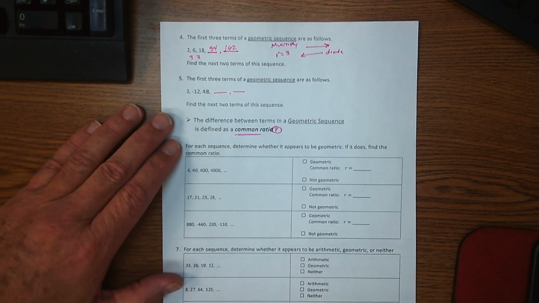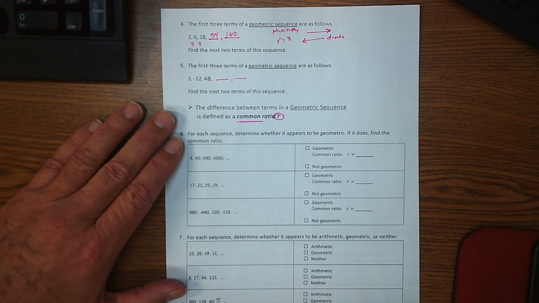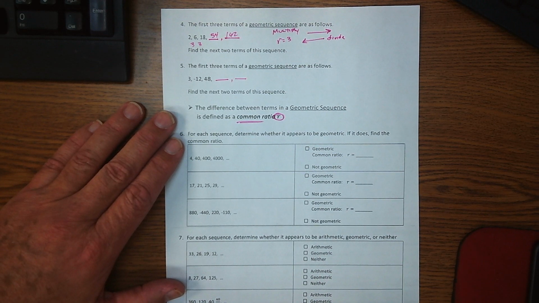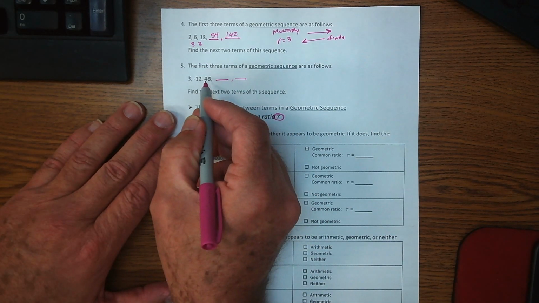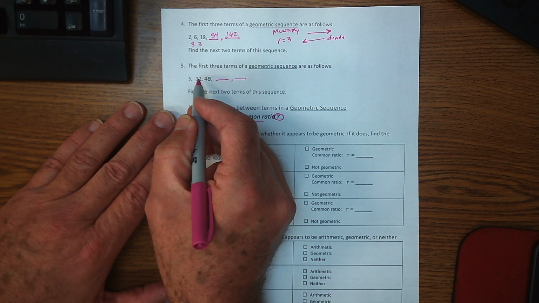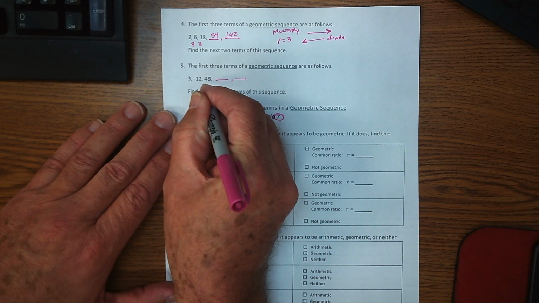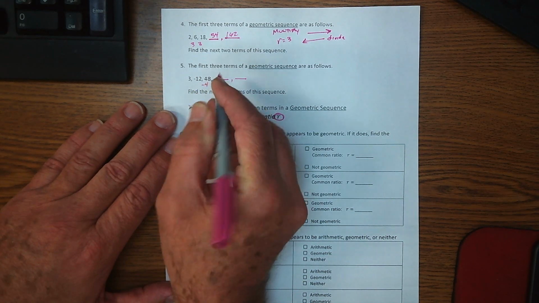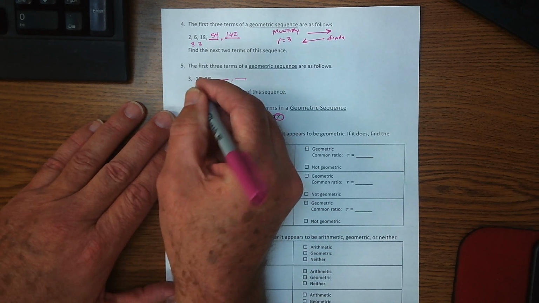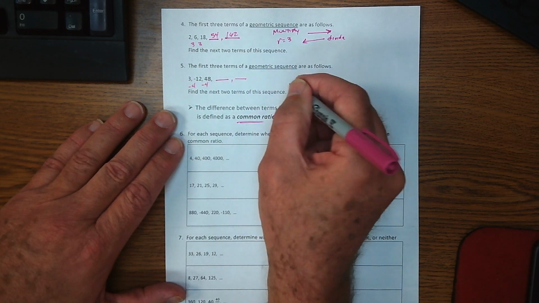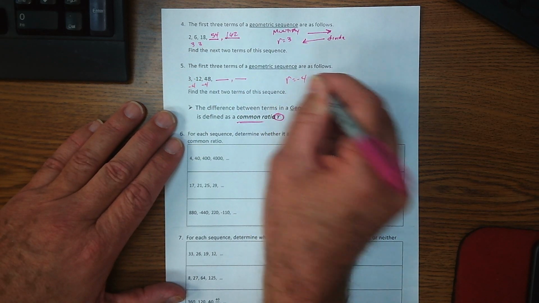Looking at this one, first thing we notice, the values of my numbers are going up, so I'm multiplying by a whole number. But look what's happening with my sign, going from positive to negative to positive. That means I'm multiplying by a negative number. When you go backwards, do 48 divided by negative 12. No, it's not 4. The negative sign means something, you have to use it. Negative 12 divided by positive 3 is negative 4. So my common ratio is negative 4.